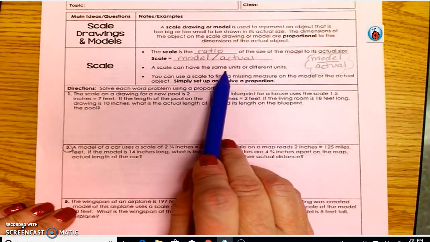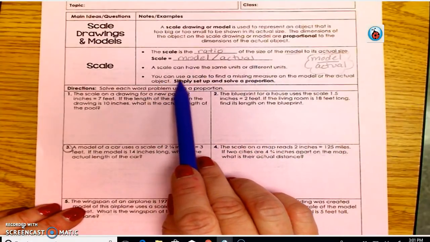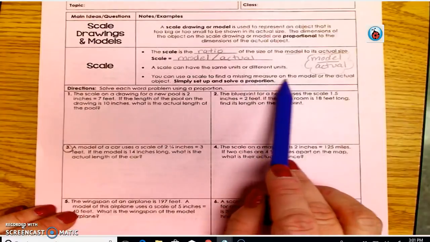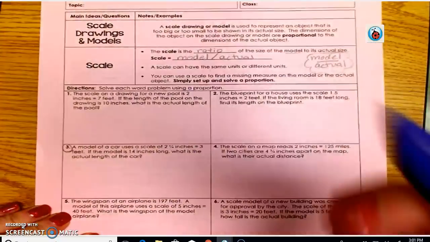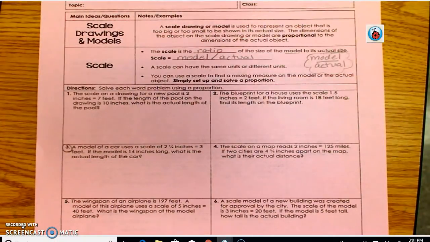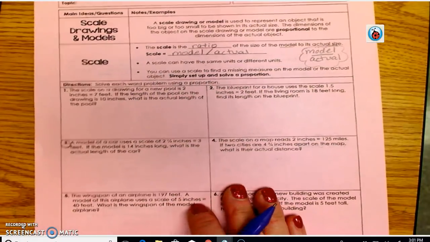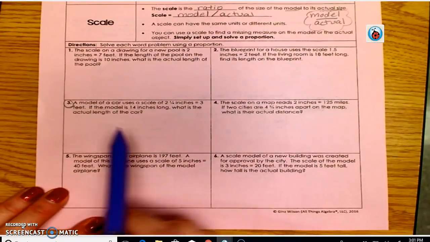A scale can have the same units or it can have different units. And also you can use a scale to find a missing measure on the model or actual object. Simply set up and solve a proportion, which we have been doing a lot of lately. Okay, we are going to look at 3 problems together, and I want you to copy down all the steps as we look at these and do these.